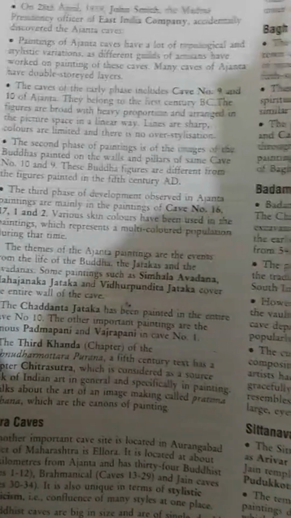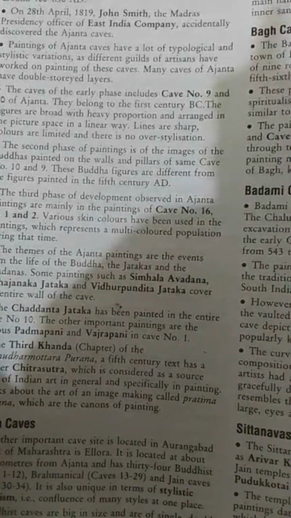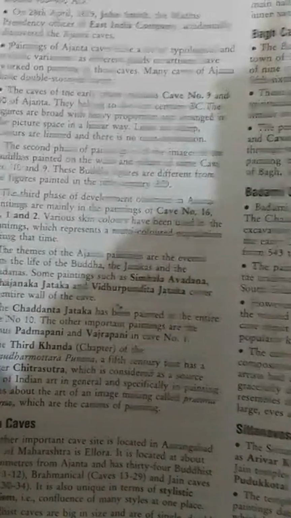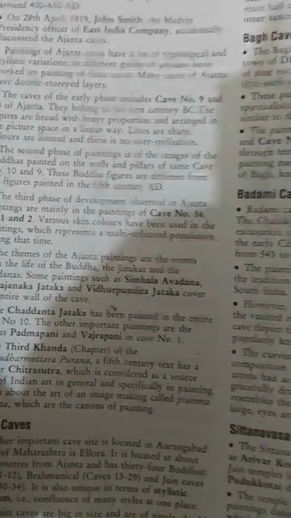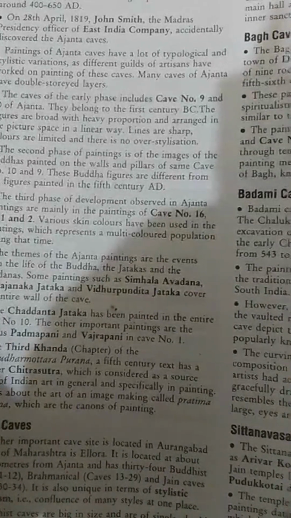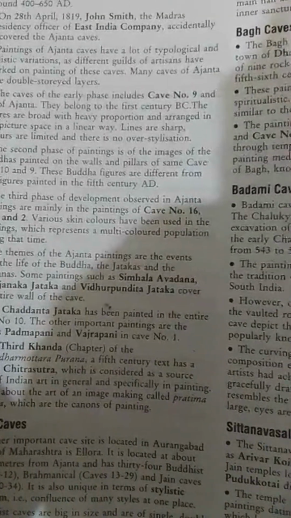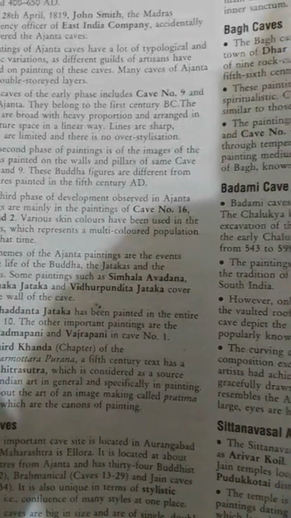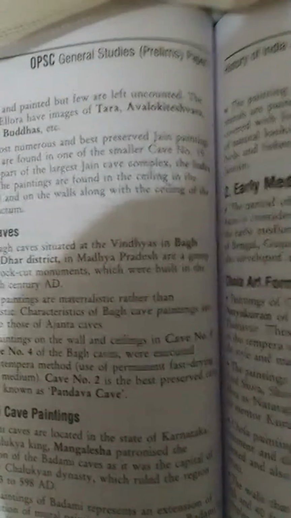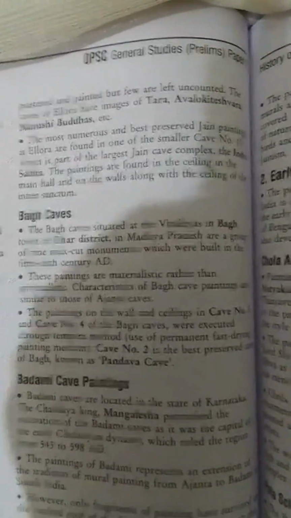Ellora is unique in terms of stylistic eclecticism, a confluence of many styles. Buddhist caves are big in size, with single, double, and triple stories, such as cave number 12. All the caves were plastered and painted, but few are left.